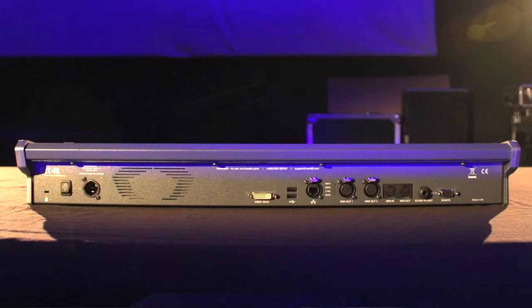On the rear of the console, we have a Kensington security slot, a Neutrik PowerCon True 1 for the power input, a DVI-D for an optional external monitor, which can also be a touchscreen, 2 USB ports along with the 3 others on the sides and the front, a Neutrik EtherCON for networking, 2 5-pin DMX outputs, MIDI in and through, a sound to light input, and a 9-pin D-sub connector for 8 contact closure remote triggers.